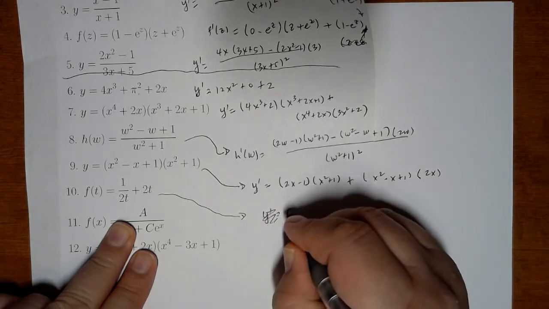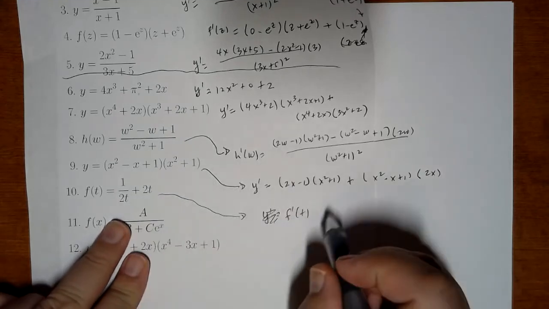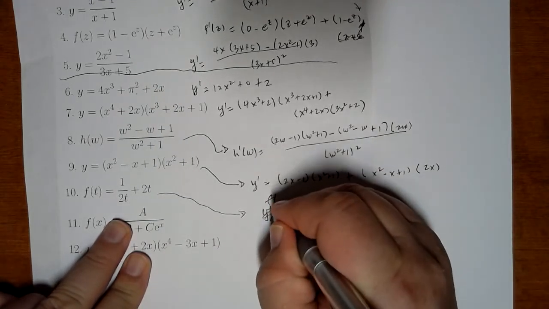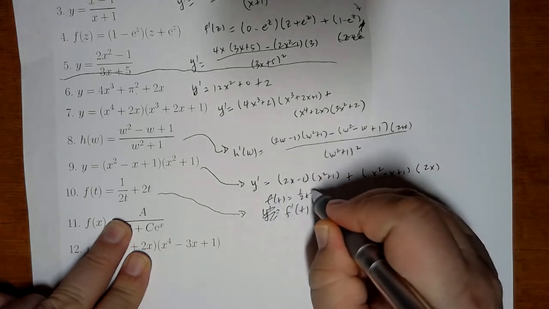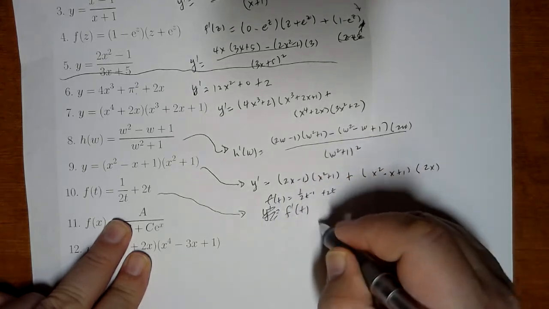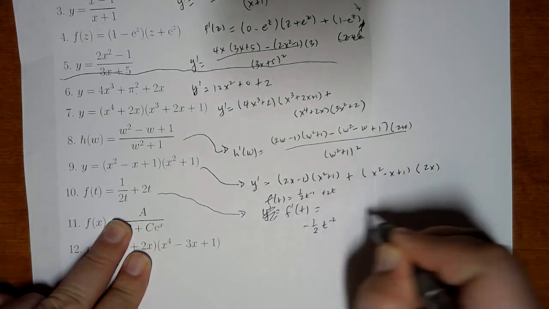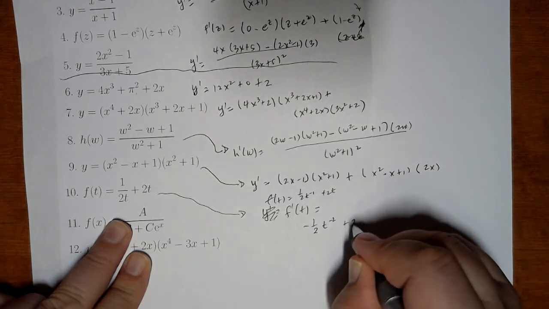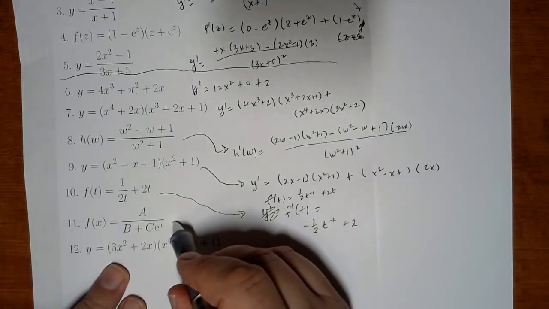Oops. F prime of t. Now remember that this should be rewritten, right, as f of t equals 1/2 t to the minus 1 power, plus 2t to the 1 power. And so the derivative then would be minus 1/2 t to the minus 2 power plus 2. Very good. Now our last two.